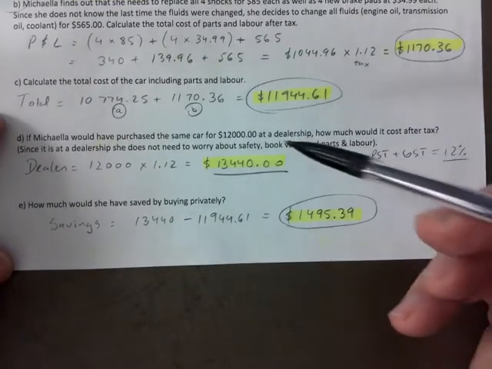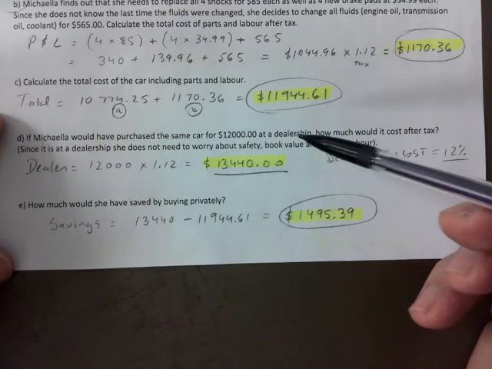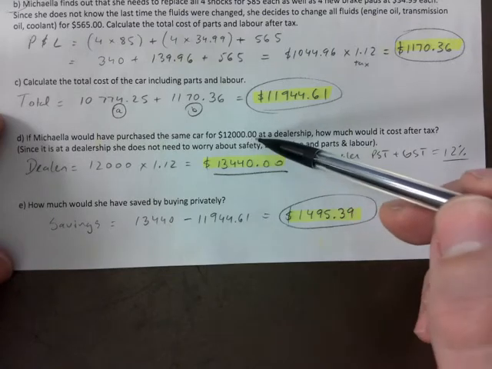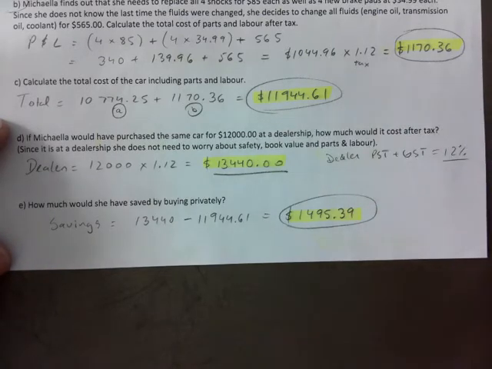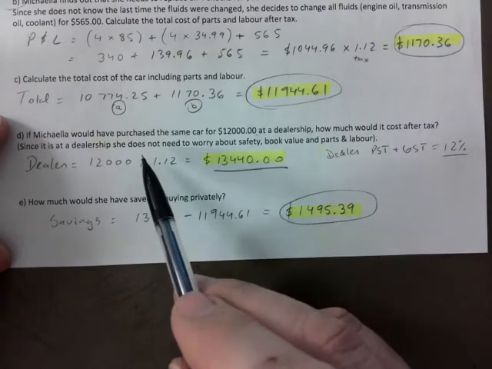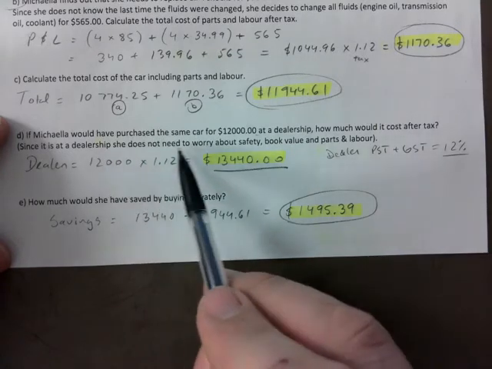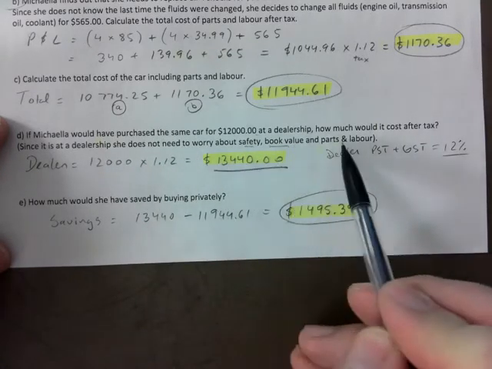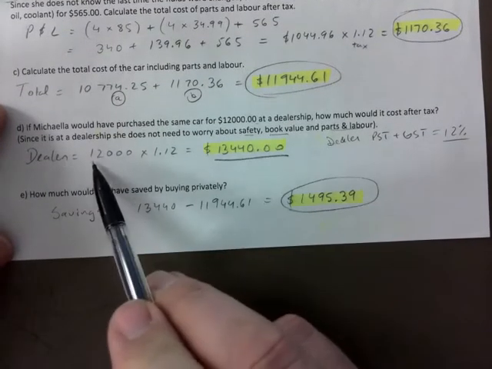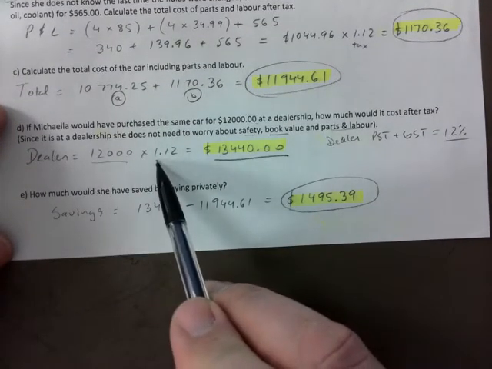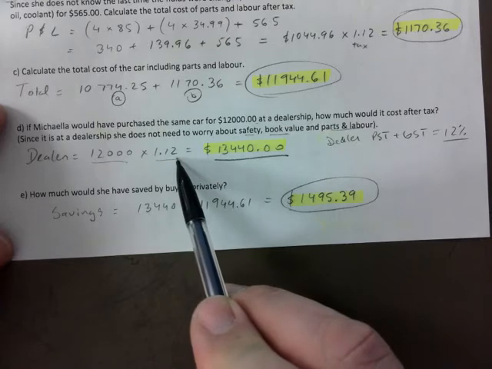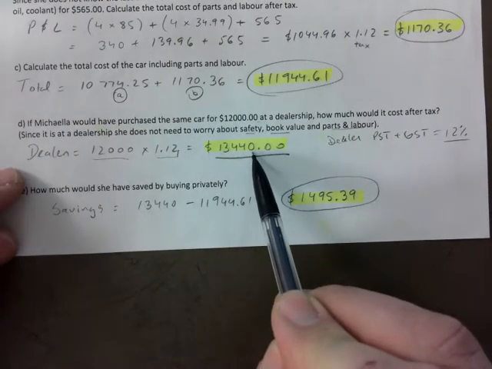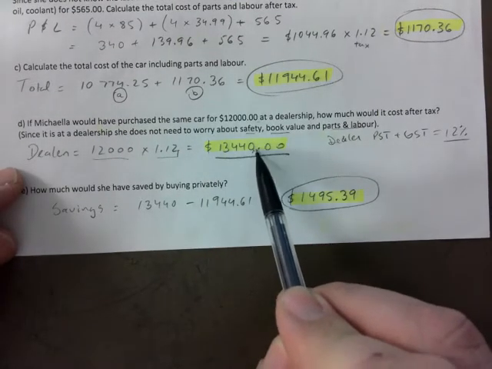What if you would have bought the same car at a dealership for 12 grand? How much would it cost after tax? So at the dealership, you do not need to worry about safety, book value, or parts and labor, right? So you just go to the dealer. There's no trade-in, so you just multiply that by 1.12. This is how much you would have spent at a dealership.